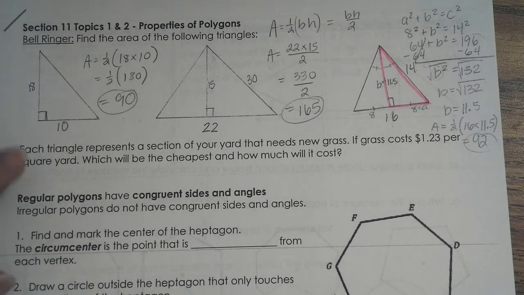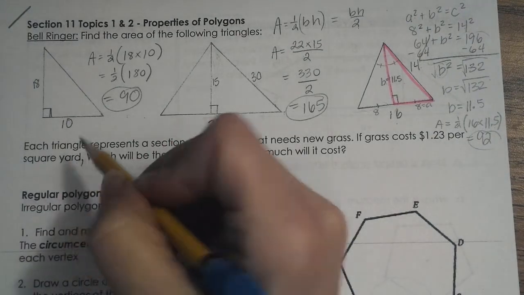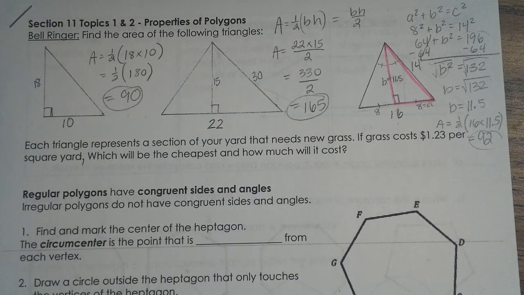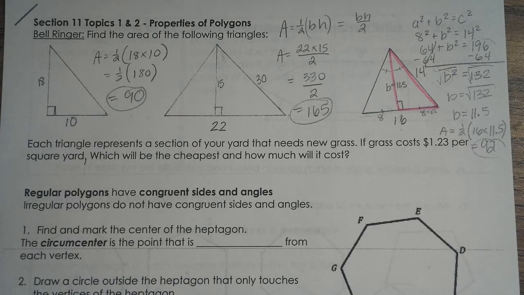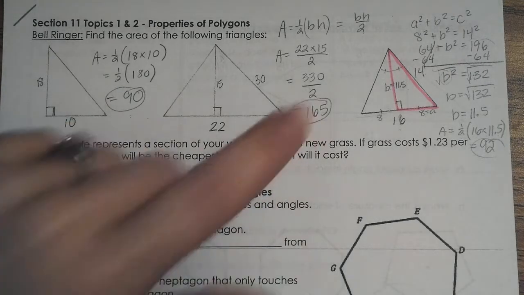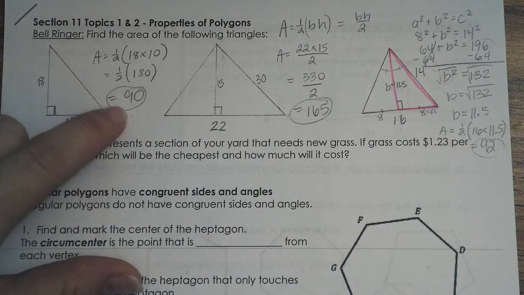All right, the next question says, each triangle represents a section of your yard that needs new grass. If grass costs $1.23 per square yard, which will be the cheapest and how much will it cost? So the cheapest will be the smallest area. That makes sense, right? It's going to take less grass to cover it. So which is the smallest area? This one's the largest, and then this one is the smallest.